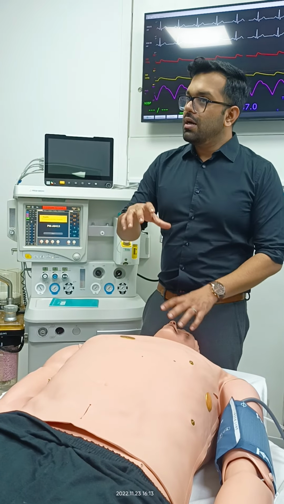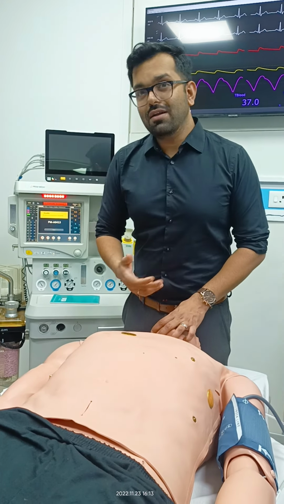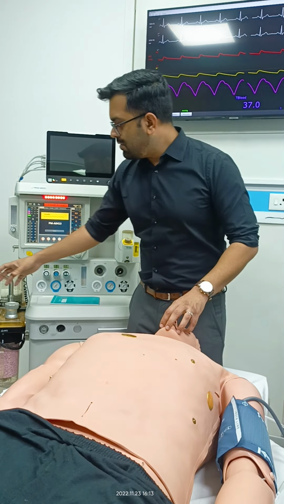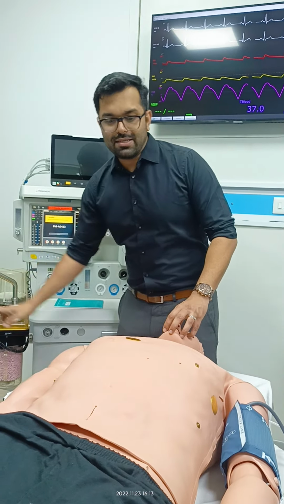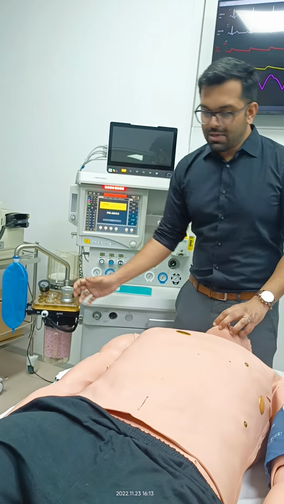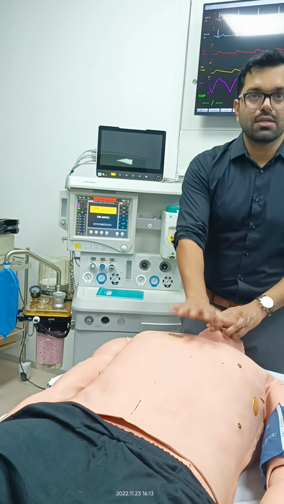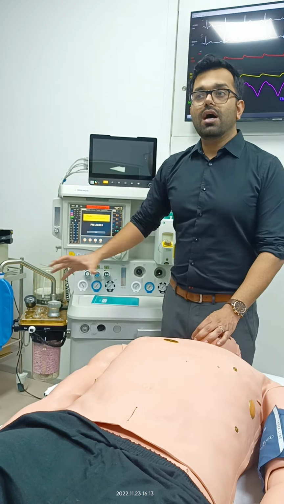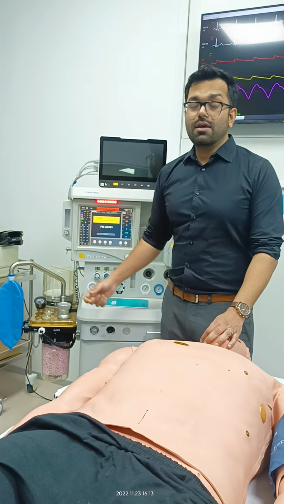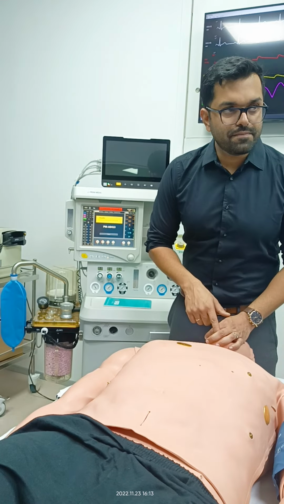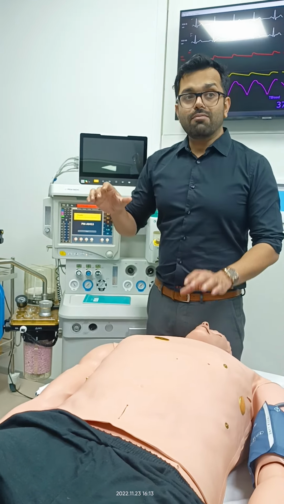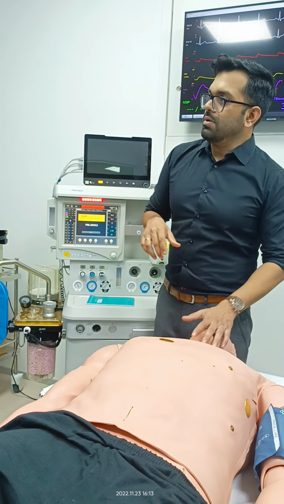After that, we check whether we can ventilate the patient. Do you remember that part? You place the mask, you use the bag and press it and see. When you're pressing the bag, air should go inside the lungs and you should be able to see the chest rise. If there is chest rise, that means I'm able to ventilate the patient. If I give muscle relaxant now, the patient will be completely paralyzed, but I'm confident that I will be able to intubate.